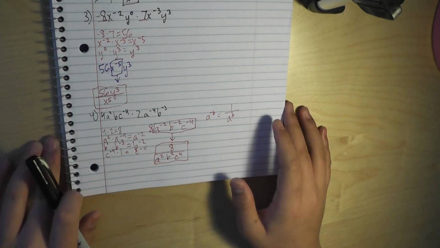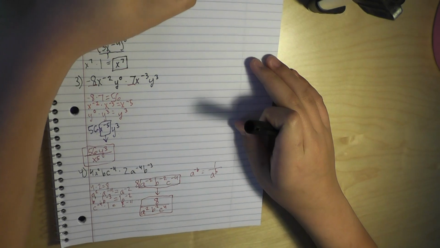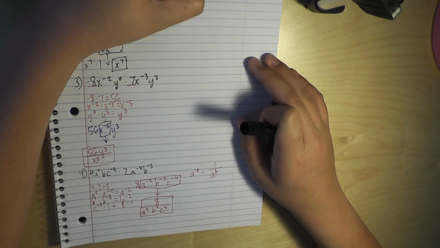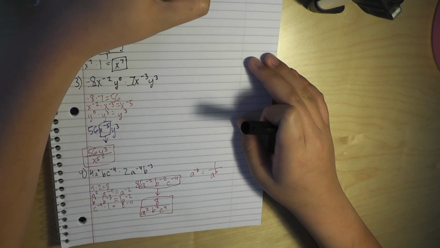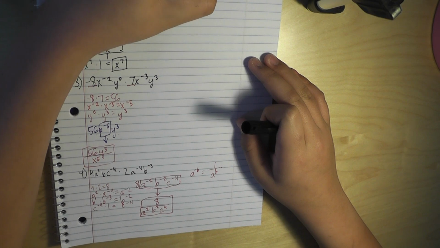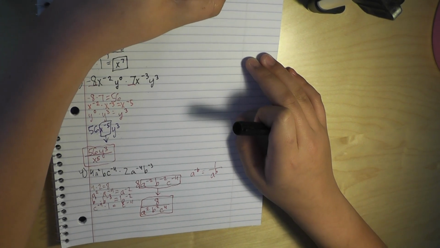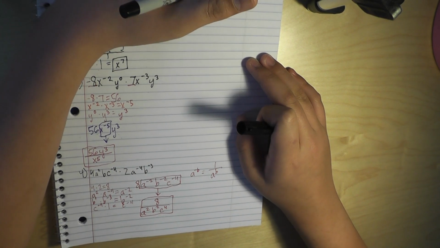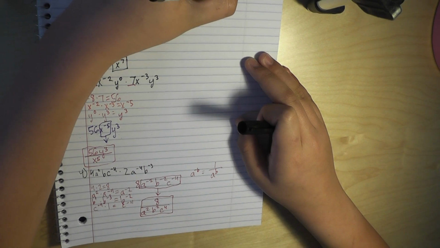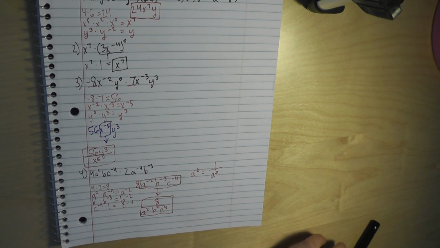For our fifth example, let's do 7v to the power of 0 times negative u to the power of negative 6, and then v cubed, and the whole equation is squared.